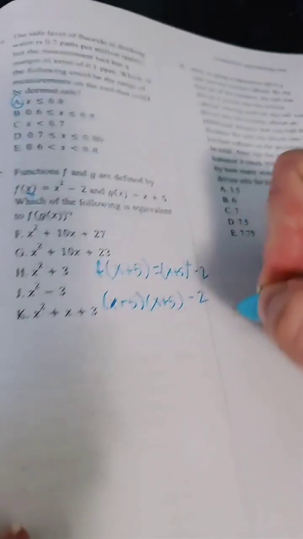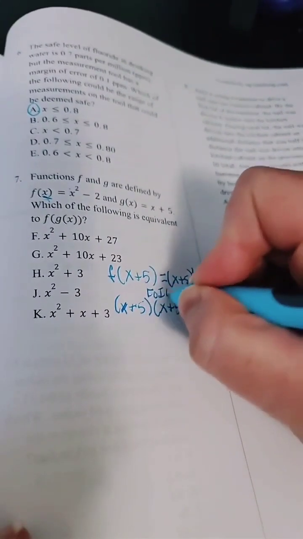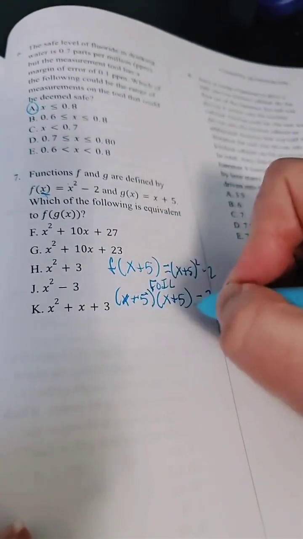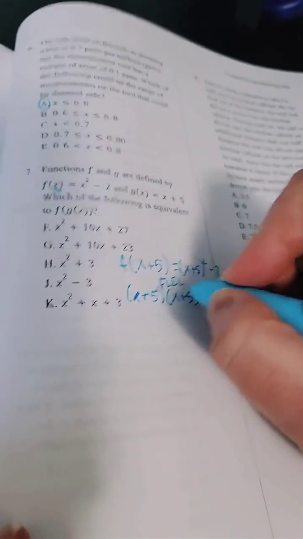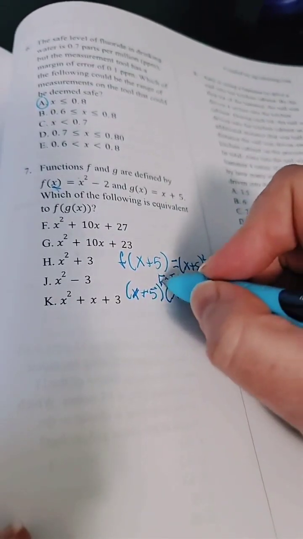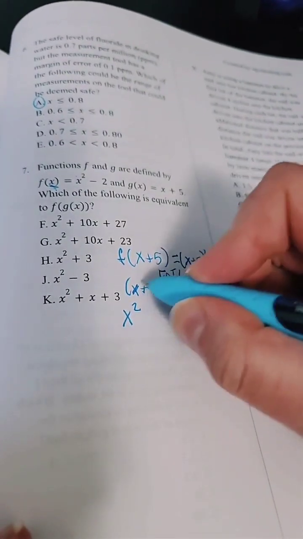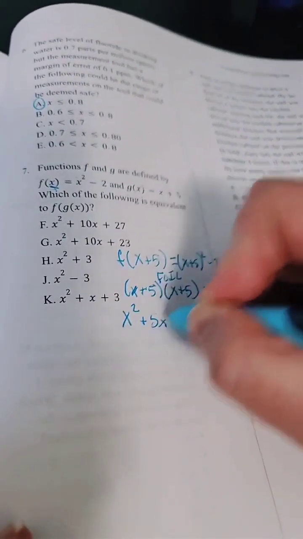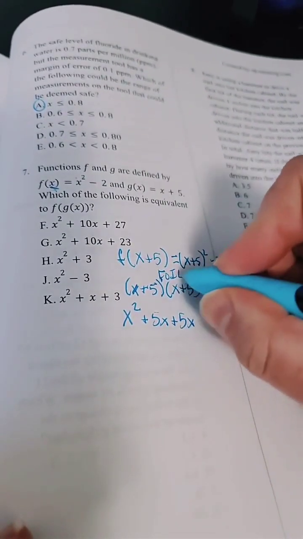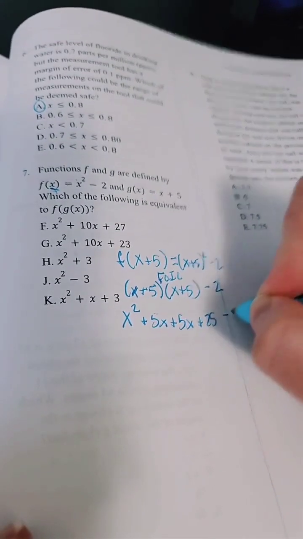And then we're going to subtract 2. So we're going to FOIL this now, because we have 2 terms plus or minus in parentheses times 2 terms plus or minus in parentheses. So FOIL is an acronym that stands for what we're multiplying. We're going to multiply the first terms. That's what the F is for. So x times x, which is x squared. O is for outer, so 5 times x, so plus 5x. I is for inner, so 5 times x, plus 5x. And then L is for last, so 5 times 5, so plus 25. And then we copy over the minus 2.